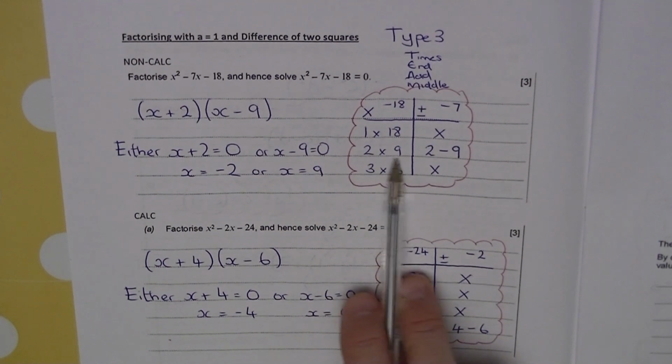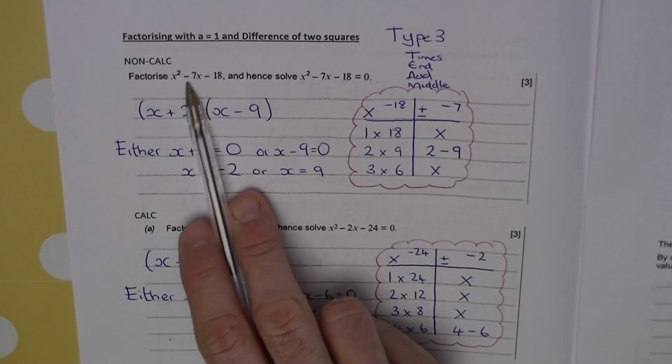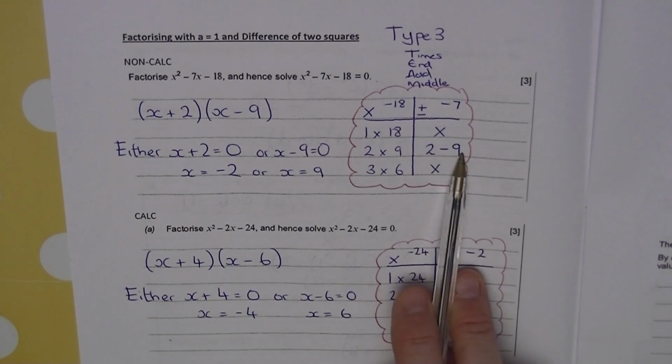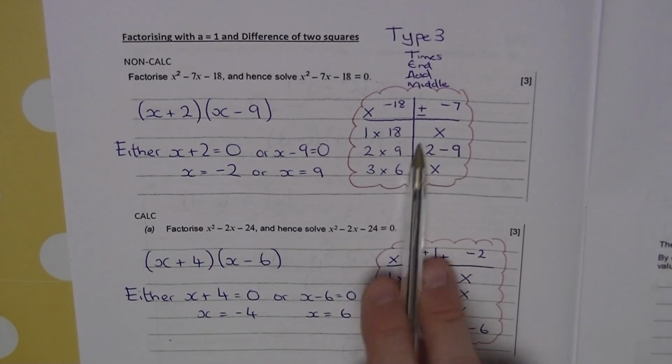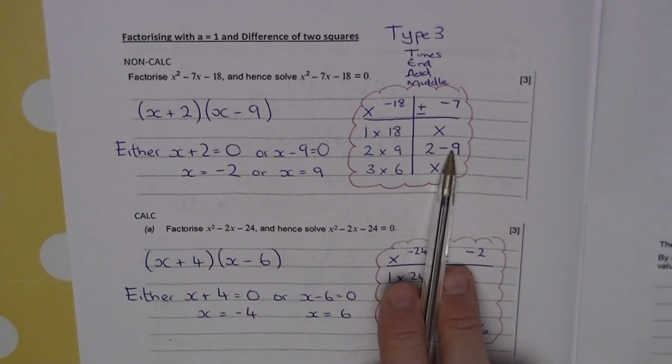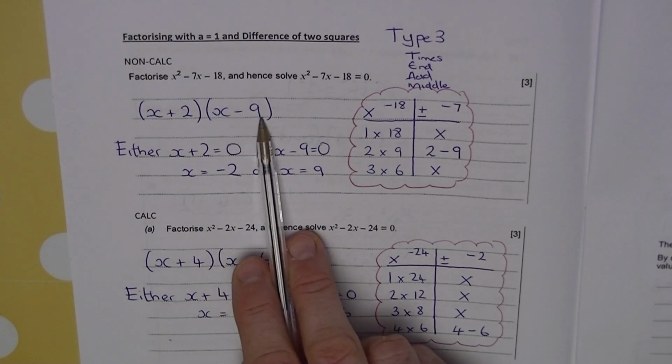Right, and it's the 2 and the 9. Now, if that was plus 7, coming from there, I'd be doing 9 take away 2. But because it's minus 7, 2 take away 9. And basically, that's the factorising done. The 2 goes in a bracket with an x, x plus 2. And the minus 9 goes in a bracket with an x, x minus 9.